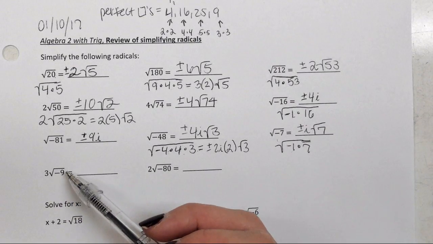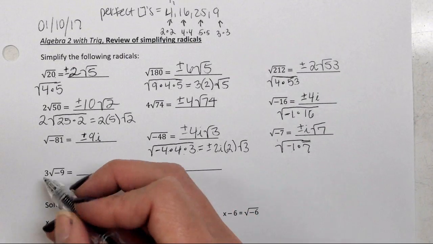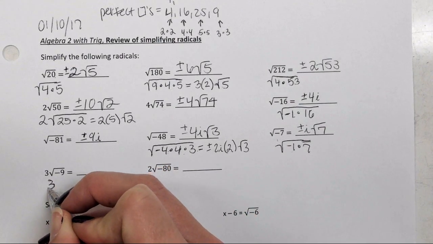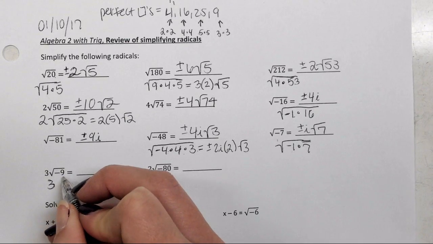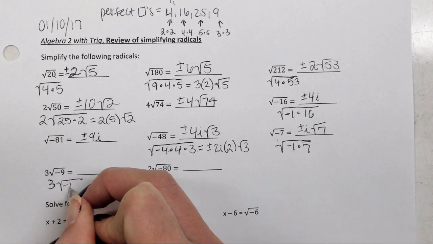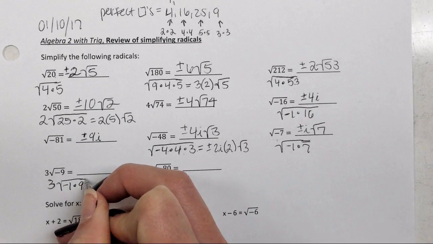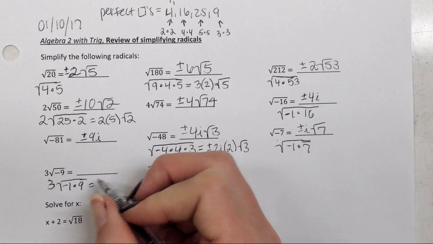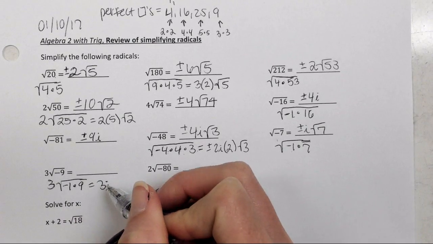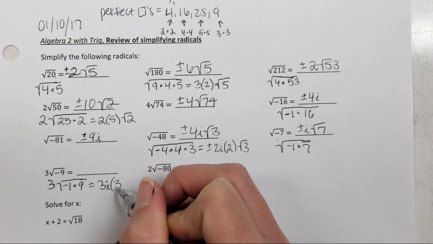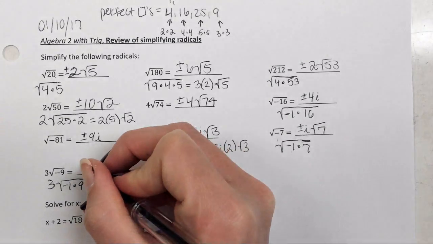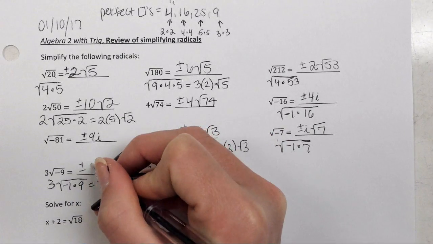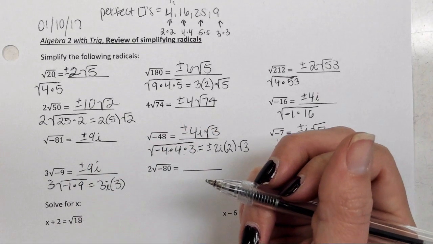Alright, 3 square root of negative 81. Again, leave the 3 on the outside. And let's go ahead and break this up. We know that 9 is a perfect square. We know that negative 1 is a perfect square, so we'll break that up. So this way we'll have 3. Square root of negative 1 is i. Square root of 9 is 3. So when we multiply all these together, we'll get plus or minus 3 times 3 is 9. Bring down the i.